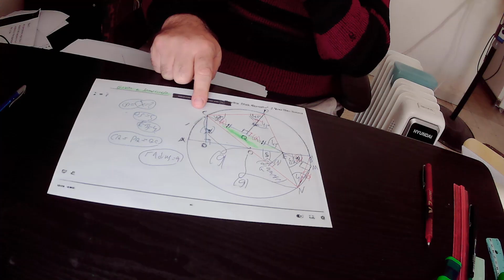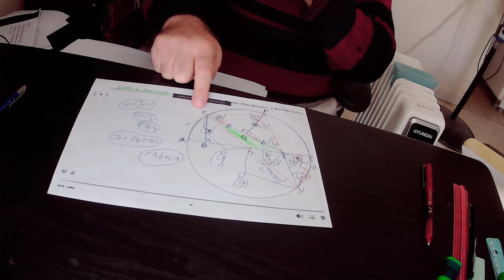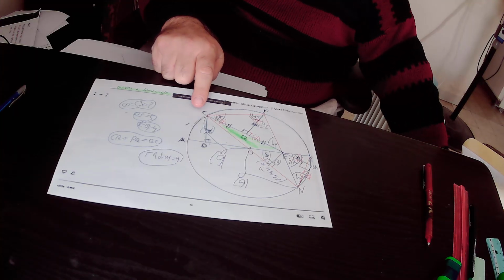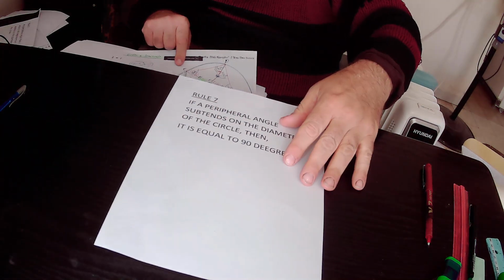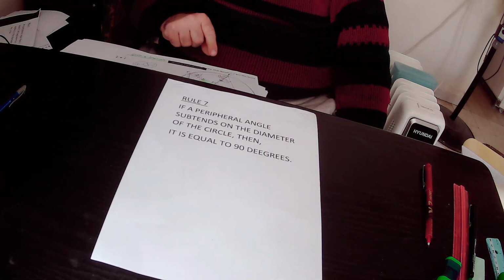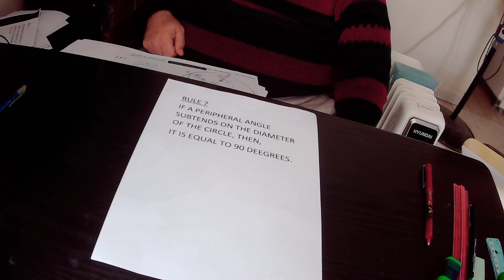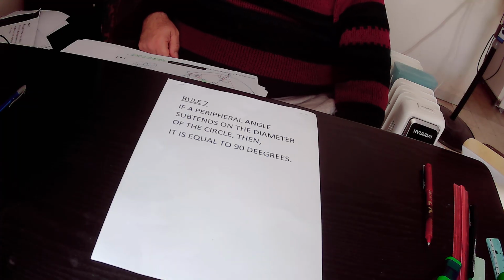And here you can implement the converse rule of rule 5. The converse rule of rule 5 is rule 7. Please click on rule 7. According to rule 7, if a peripheral angle subtends on the diameter of the circle, then it's equal to 90 degrees in its size.